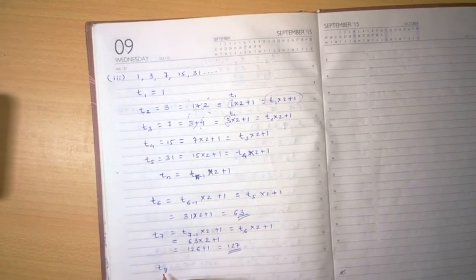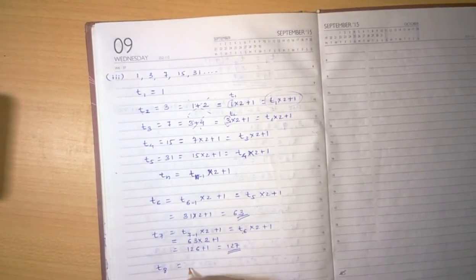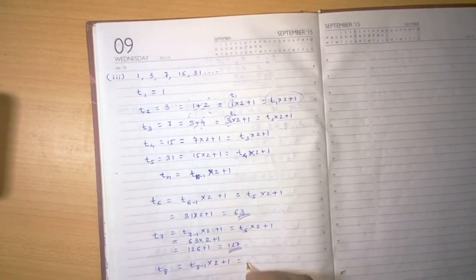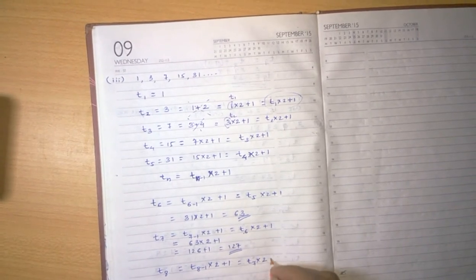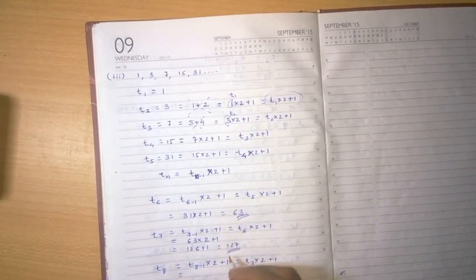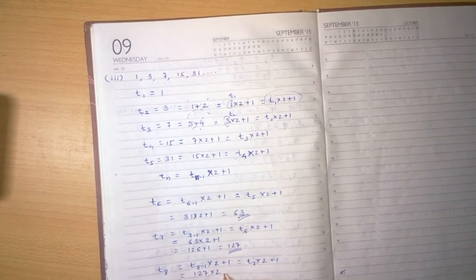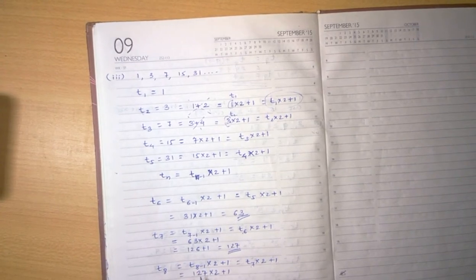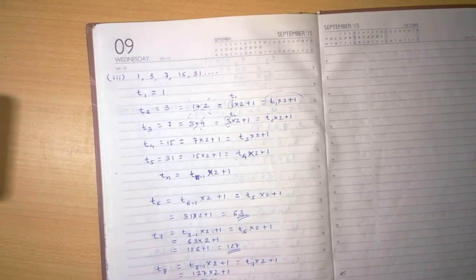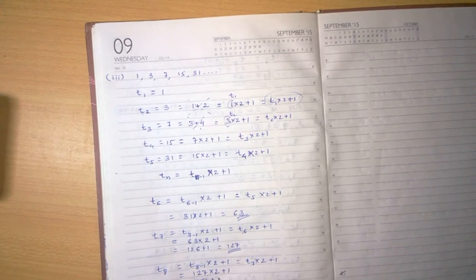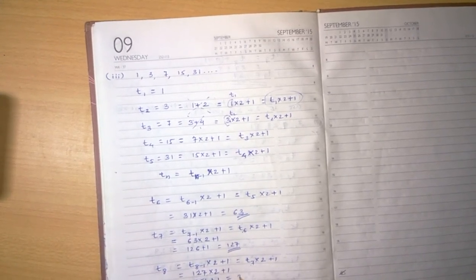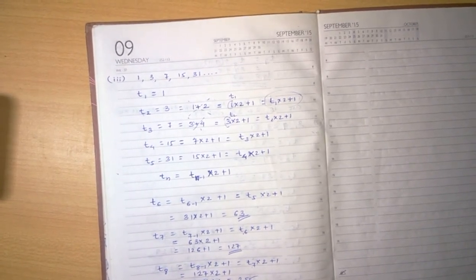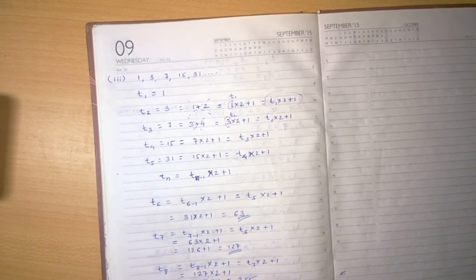Term number 8 is t8 minus 1 into 2 plus 1, is equal to t7 into 2 plus 1, is equal to t7 is our 127 into 2 plus 1, is equal to 7 twos are 14, 1 carry over here, 2 twos are 4 plus 1 5, 2 ones are 2 plus 1, is equal to 255.